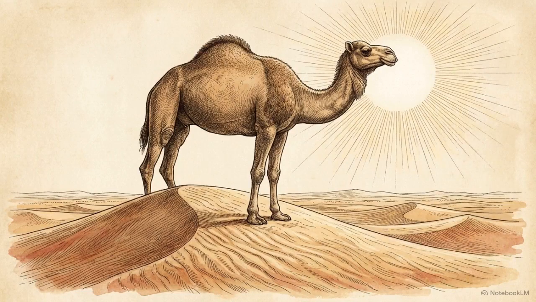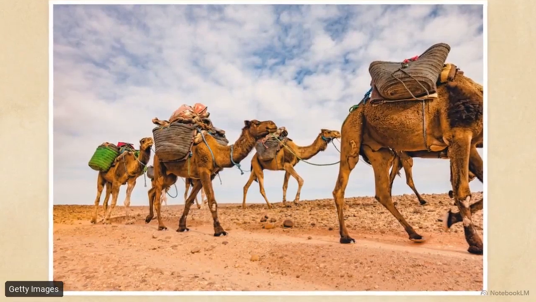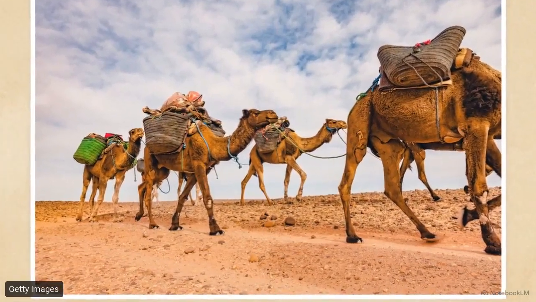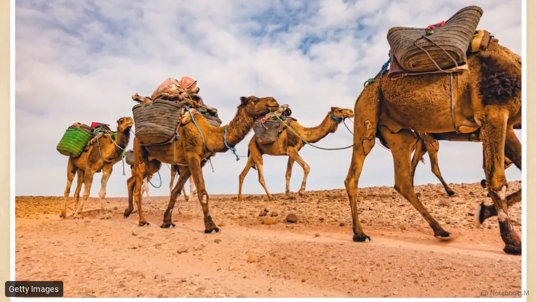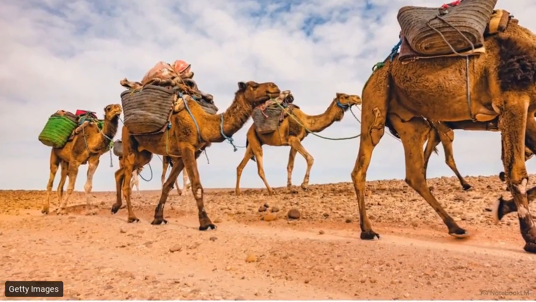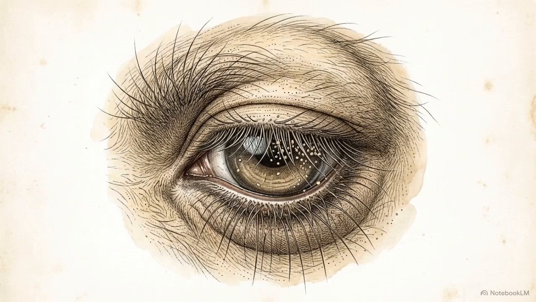Animals make their own structural changes to navigate this terrain. Look closely at a camel. They have wide, flat feet to walk over shifting, hot sand without sinking. Up top, they have a double row of extra long eyelashes to block out sand during violent storms.